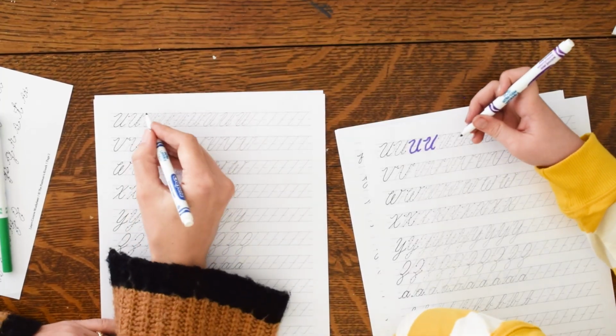Remember that you can always move your paper in order to give yourself the best writing angle. You want to make sure that whether you're writing print, cursive, or whatever, your body's feeling relaxed and you're in the best position possible to write in cursive.